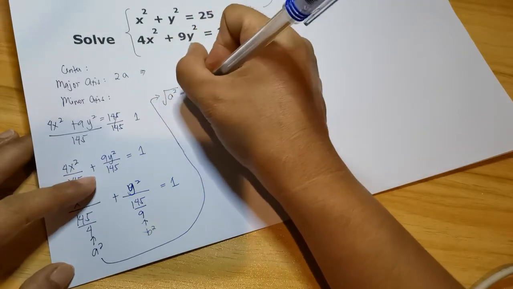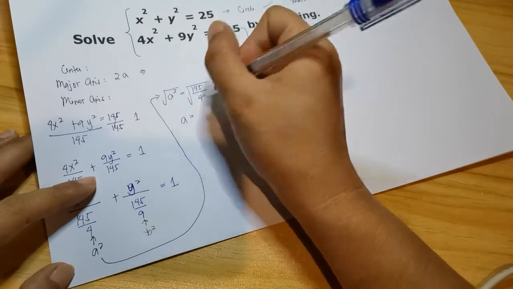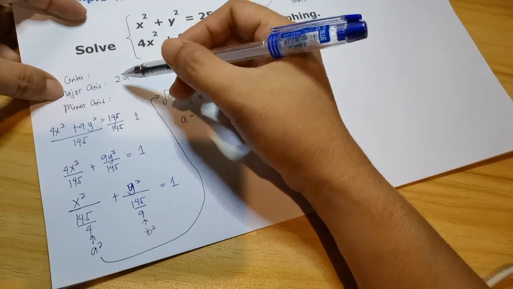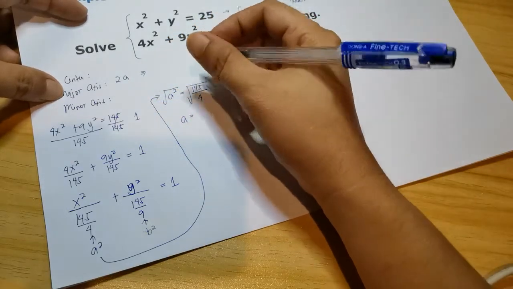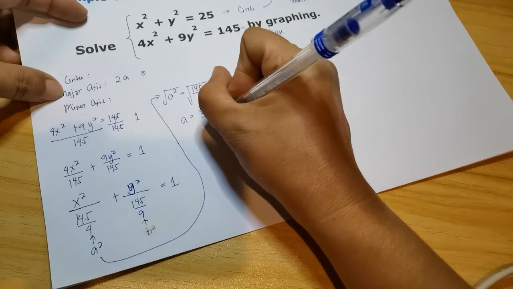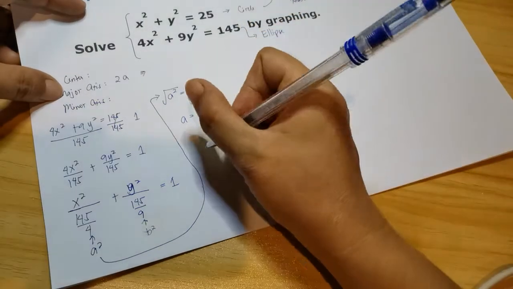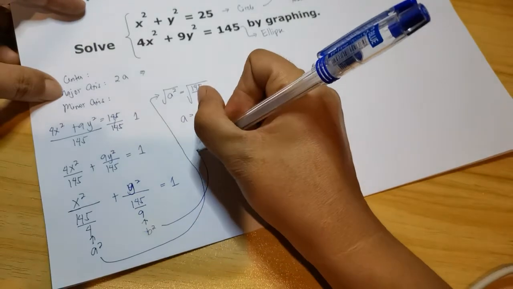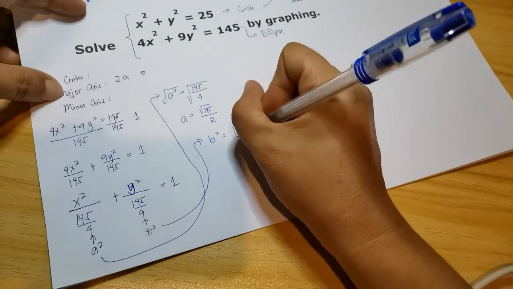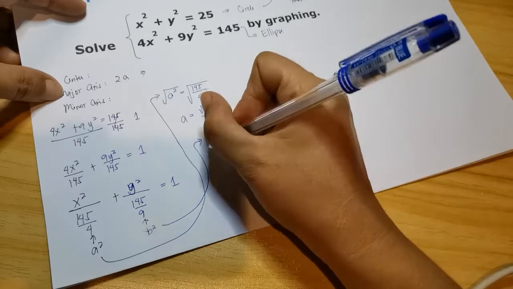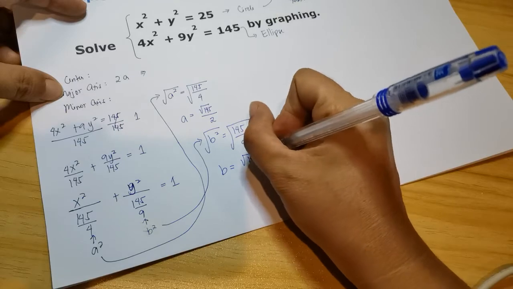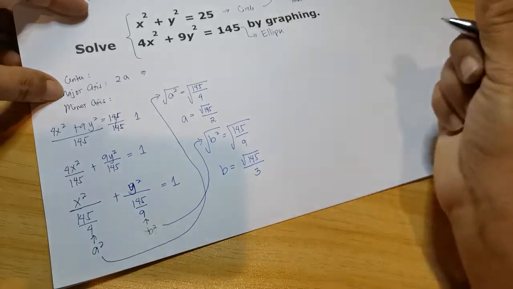So, extract the root. So, a is equal to, yung positive lang kukunin natin kasi length yung pinag-uusapan natin. Okay? So, that will be square root of 145 over 2. And then, we have our b. Ang b squared natin is 145 over 9. And then, i-extract natin siya. So, b is equal to square root of 145 over 3.